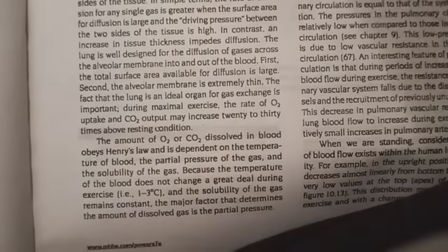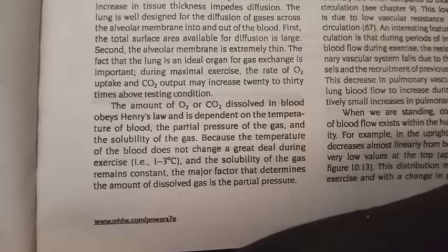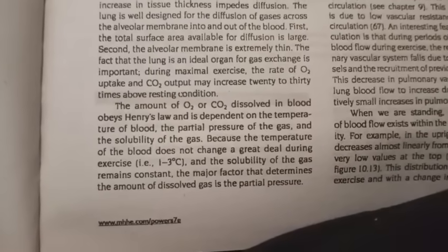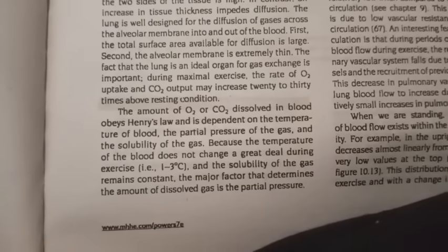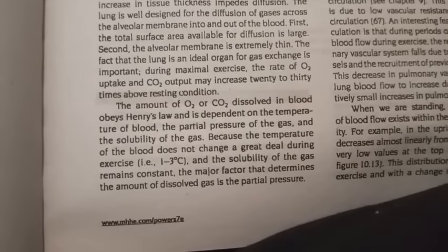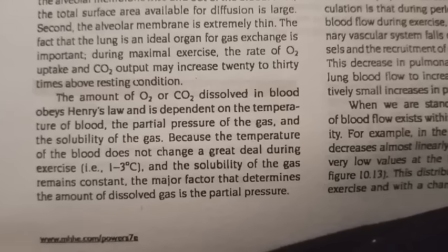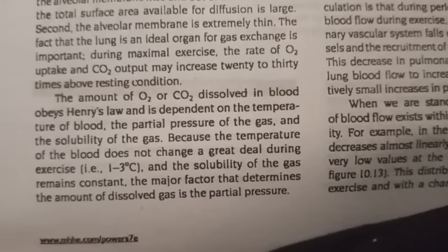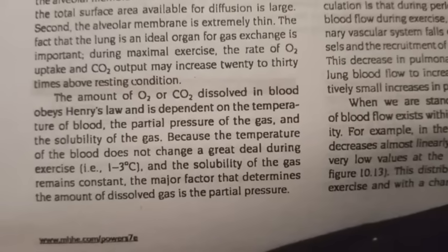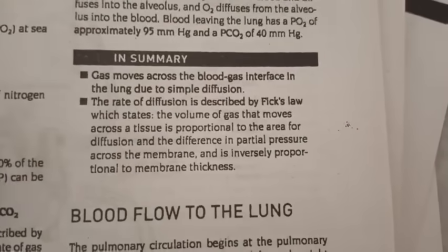The amount of oxygen and carbon dioxide dissolved obeys Henry's law and depends on the temperature of blood, the partial pressure of the gas, and the solubility of the gas. Because the temperature of blood does not change a great deal during exercise and the solubility of the gas remains constant, the major factor that determines the amount of dissolved gas is partial pressure, and the gas moves across the blood-gas interface in the lung due to simple diffusion.